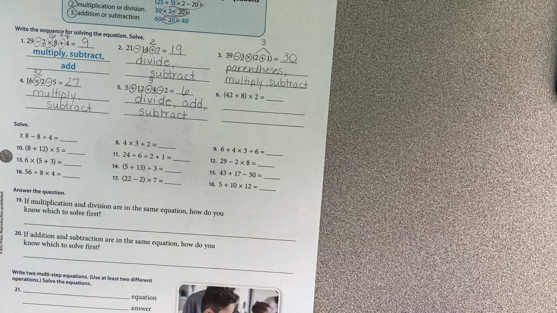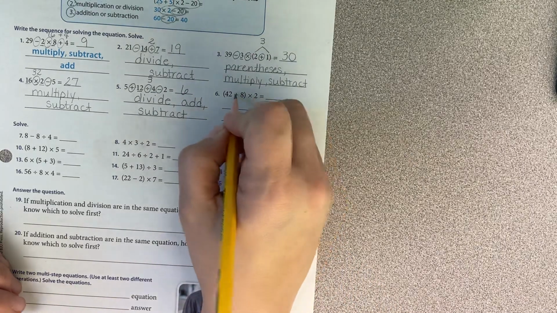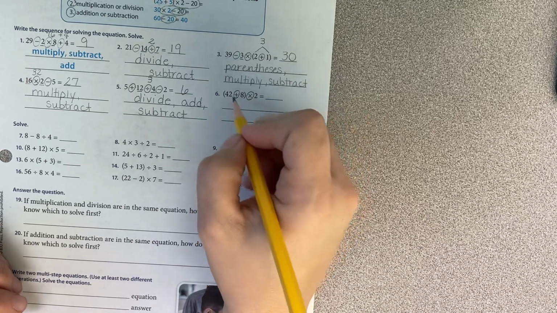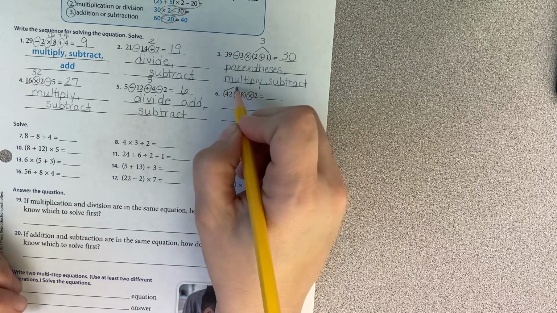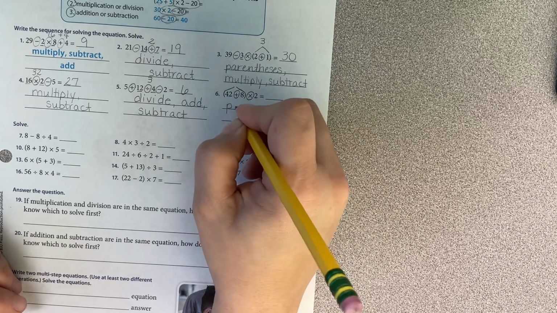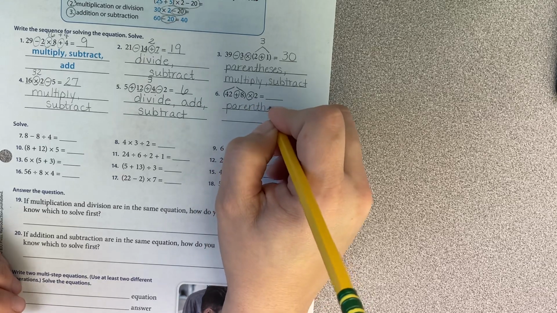All right, hopefully you've got your answer. The first thing we're going to do is we notice it has 2 signs, an addition and a multiplication, but then it also has parentheses. Parentheses are always going to be the first thing that we do.